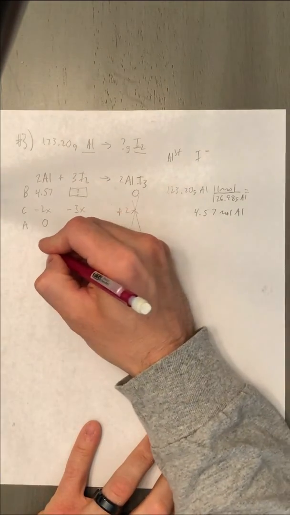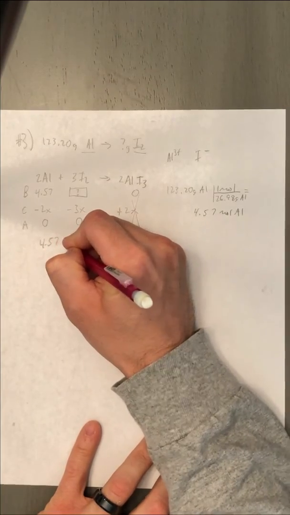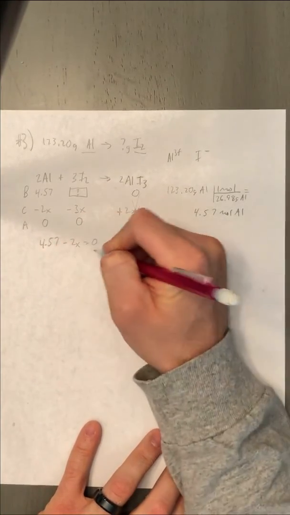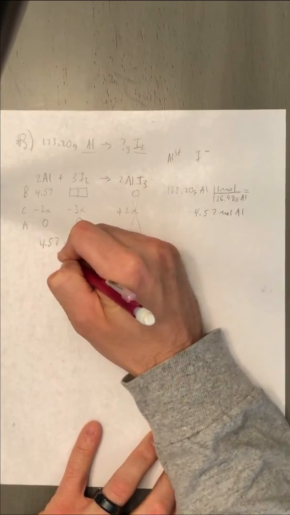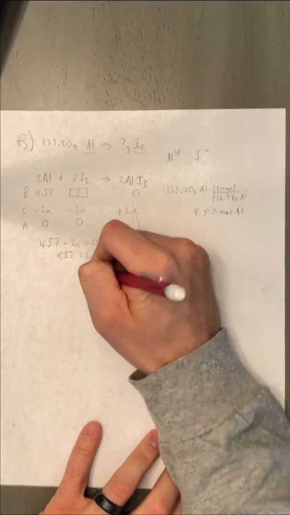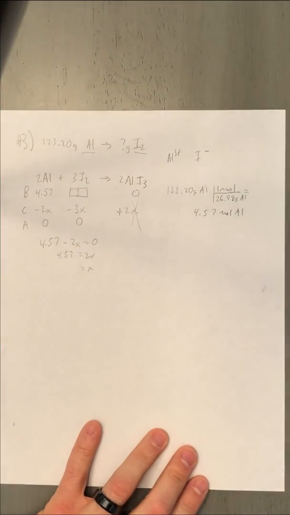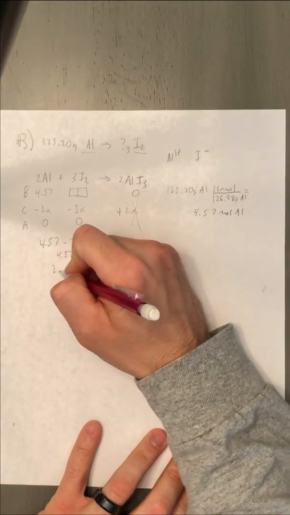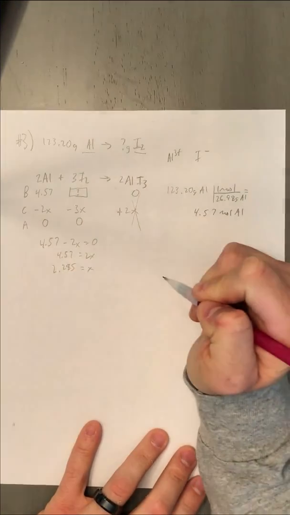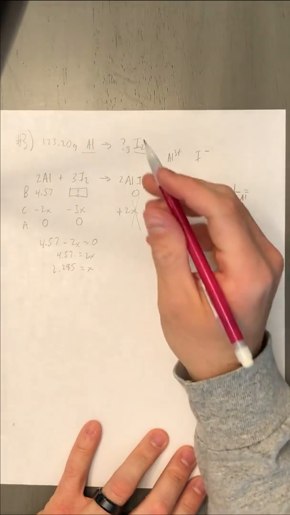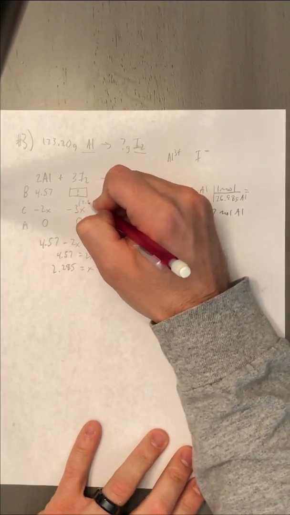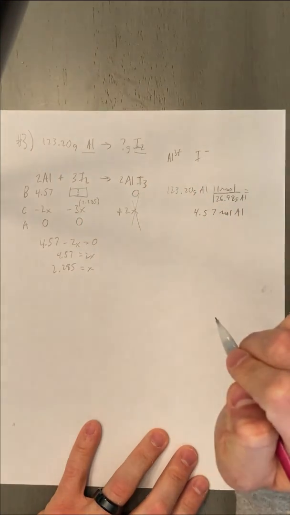So because I have this column complete, I can solve for x. 4.57 minus 2x equals 0. And so we get that x equals 2.285. And we can plug it back in here, 2.285 for x.